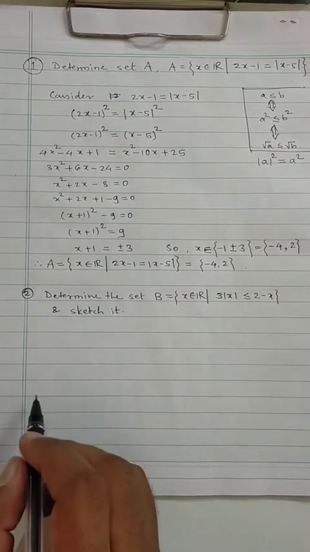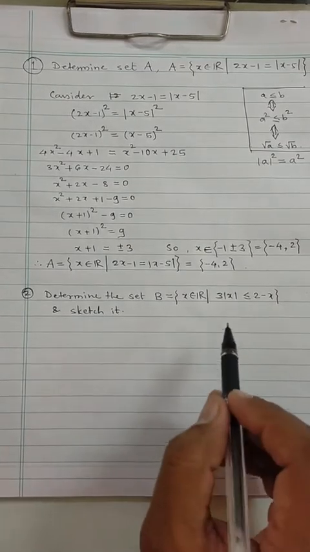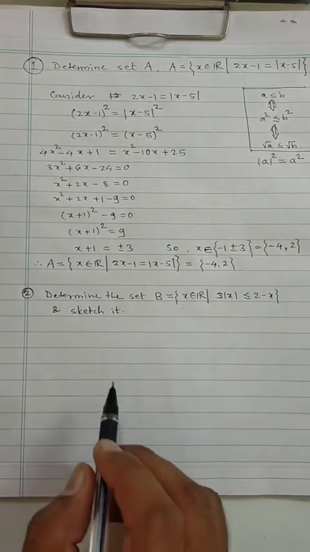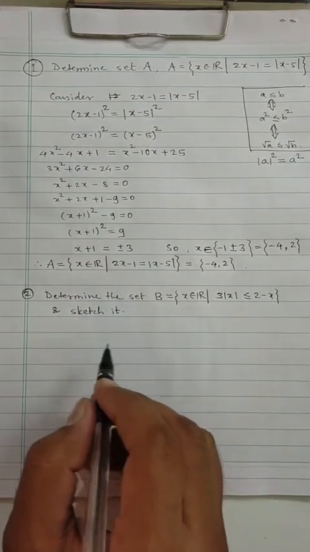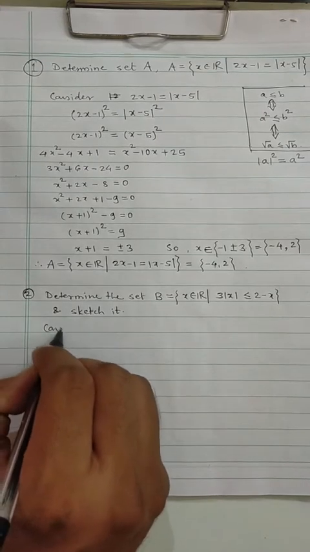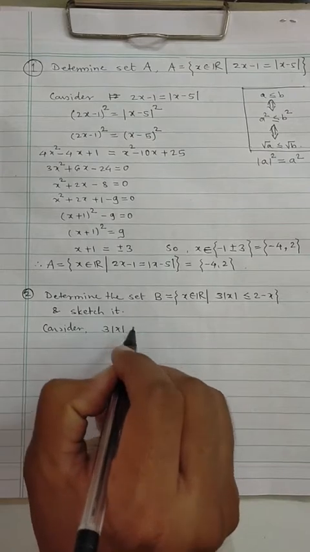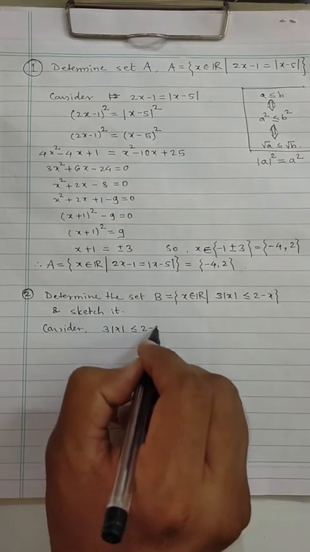So by using the properties of modulus function or the definition of modulus function, we have to simplify the expression. So we consider the expression 3 times modulus of x is less equal to minus x.